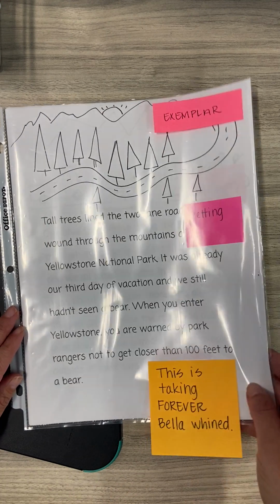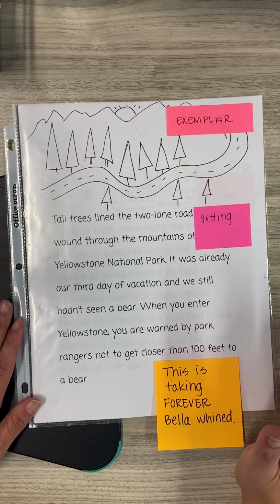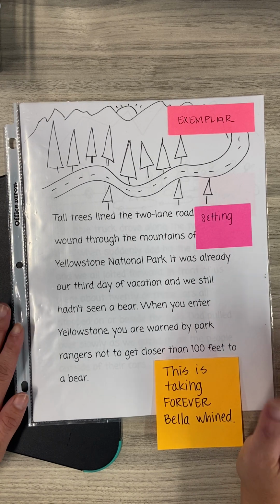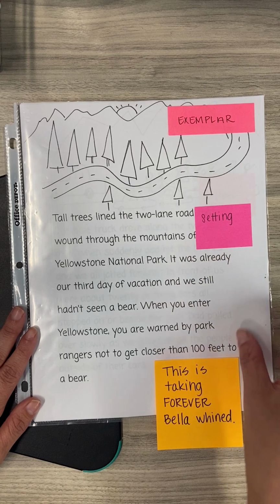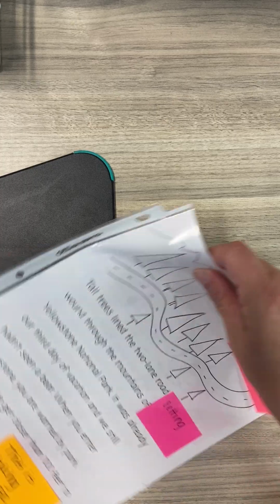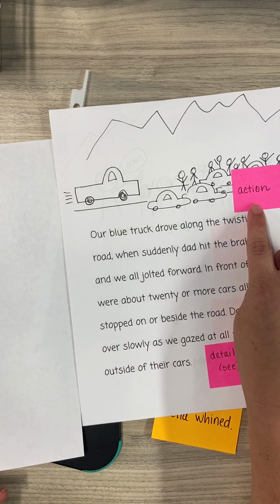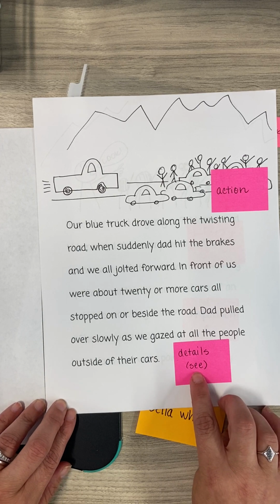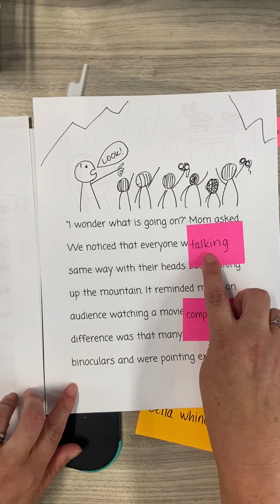So one of the things that I love to have first is some kind of an exemplar. And exemplar means that this is kind of what I would love for the end example to be of our students. So for example, I would like for them to have some setting, some importance of setting. We might have some pieces in here where my characters have an action, where they're doing something. I would probably have some details that involve some visualization. So this is like I wanted them to see something in their heads. This one has got my characters talking.